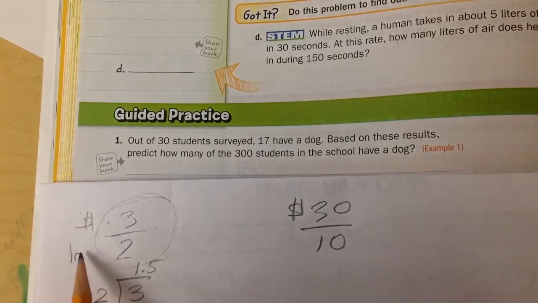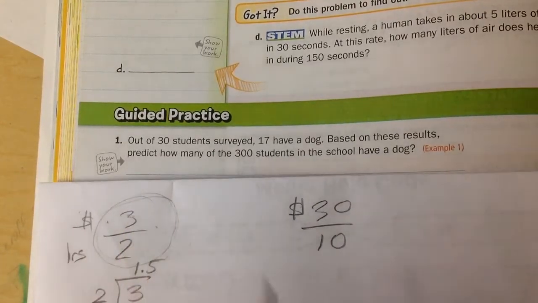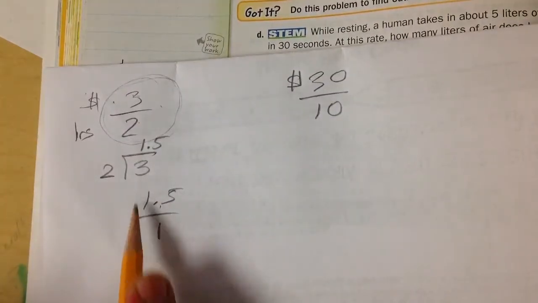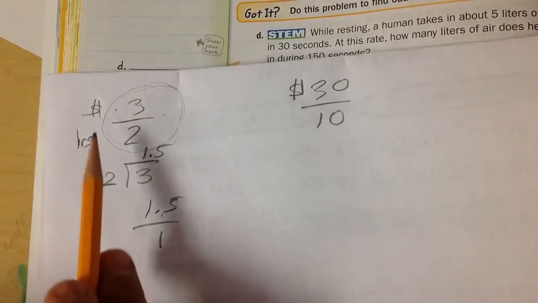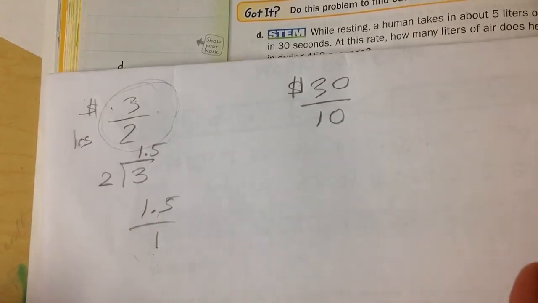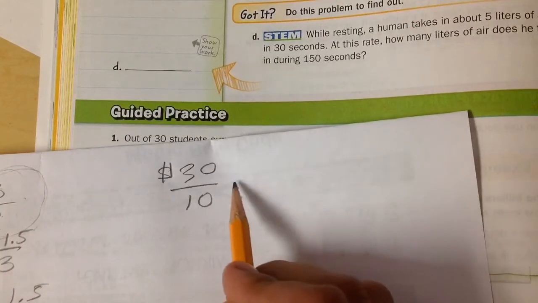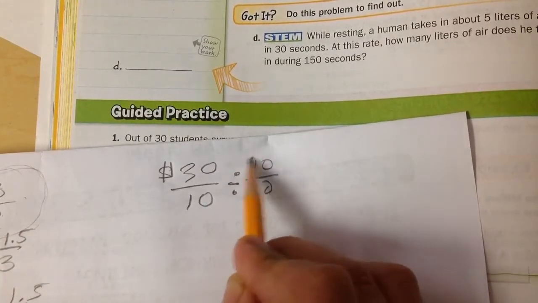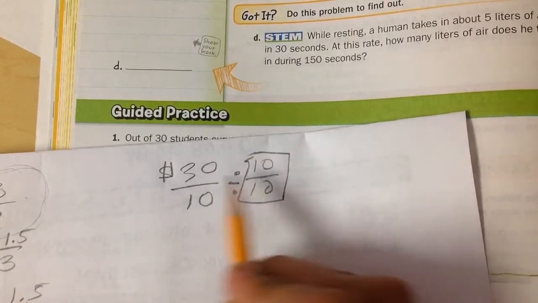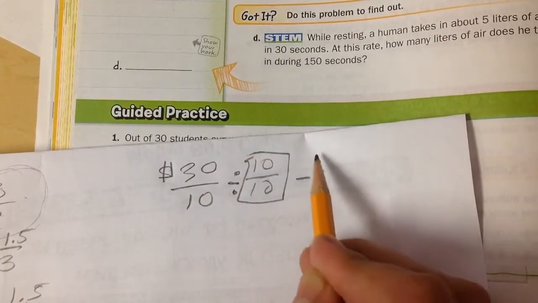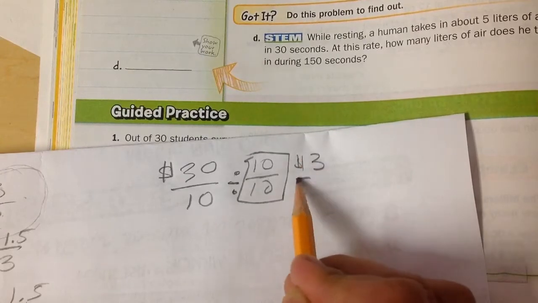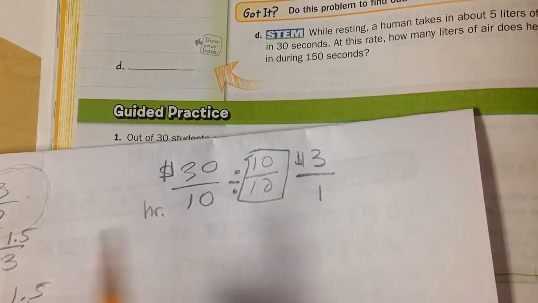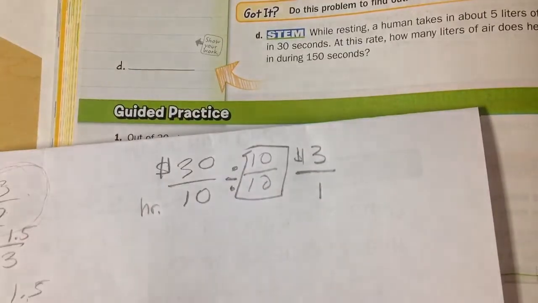And so if this was a rate of dollars to hours, it would be $1.5 to every hour. And I did that through division. That's one pathway that sometimes works. Here, I could have said I want to get it down to unit rate, and I could divide by 10 over 10. You see how I'm using big 1 to manipulate this, and I would have gotten $3 every hour. Okay?